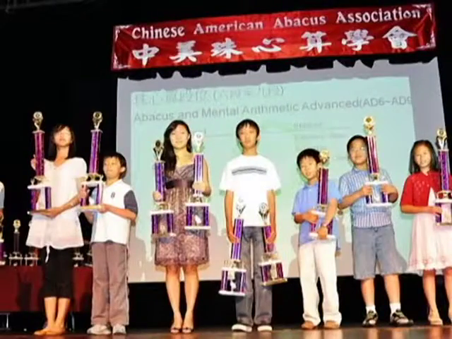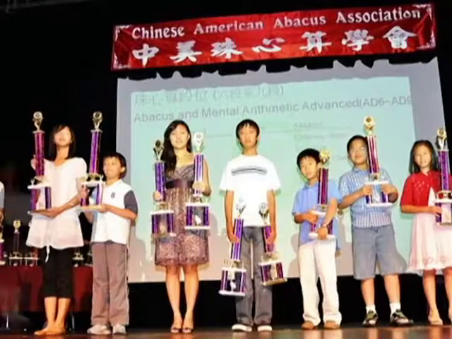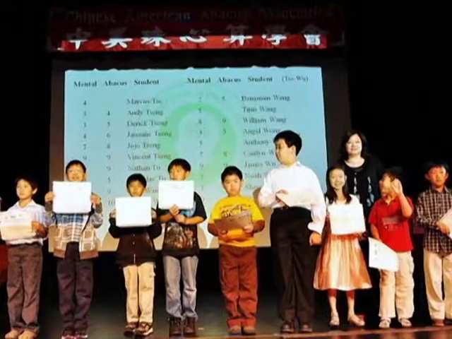CAAA conducts an assessment examination of abacus and mental arithmetic ability on an annual basis. In 2010, we opened a new examination center in Massachusetts. CAAA now has 7 testing centers scattered throughout the United States. All level-qualified students are awarded a certificate. Advanced students who have achieved a first grade level and above are issued a trophy to recognize their hard work. Recognition scholarships are awarded to high-achieving students and as an incentive for all students to work hard.